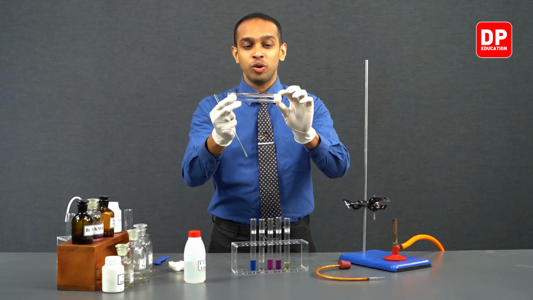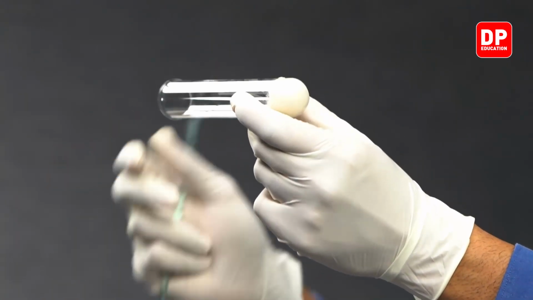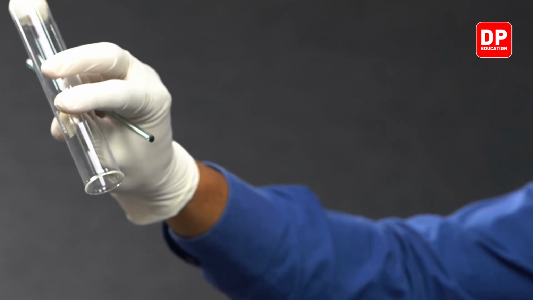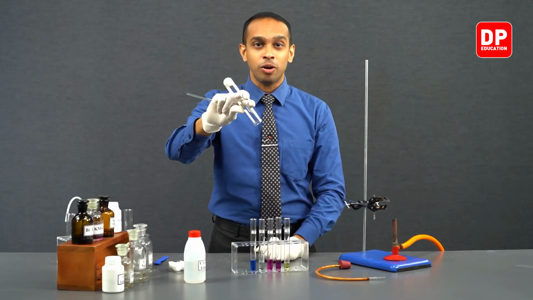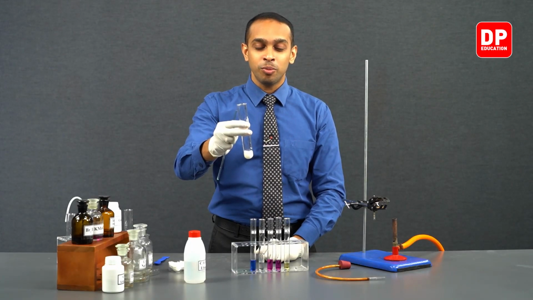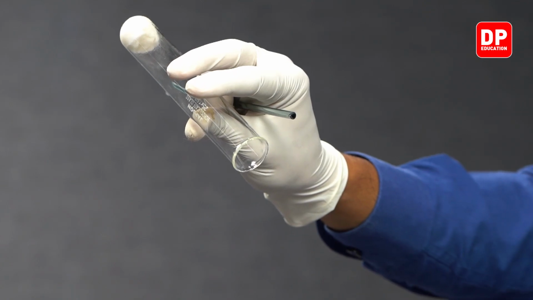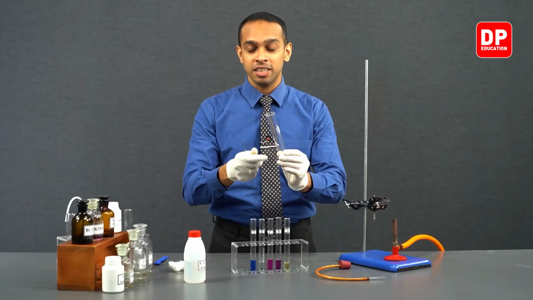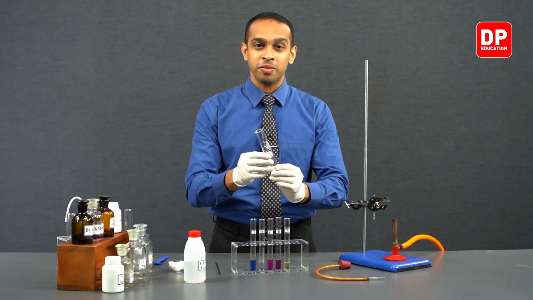So therefore, it will not allow the ethanol to flow and fall out, or if you turn it upside down, you do not see the ethanol falling back out of the opening of the boiling tube. This is because we have inserted a cotton wool and the cotton wool has soaked up all of the ethanol.